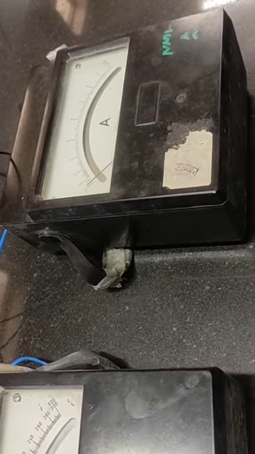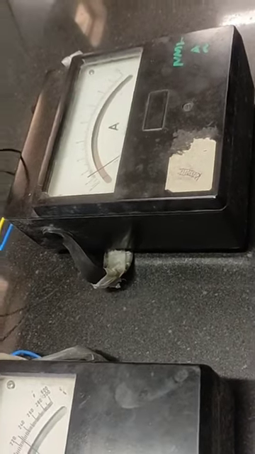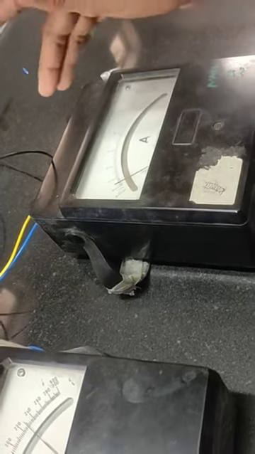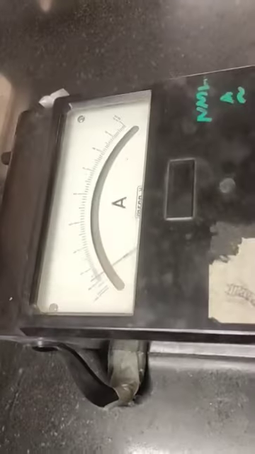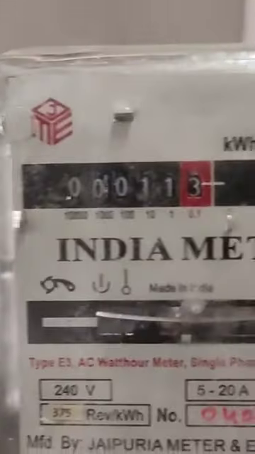If you increase the load, it will show 2.2. So you can take 2.2. This is connected between 0 to 10, so you take the lower scale. Then by increasing another load, you can see both ammeter and voltmeter. You can see the energy meter. The energy meter rotates. For 3 revolutions, you have to take the reading.